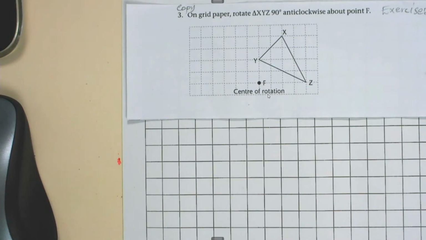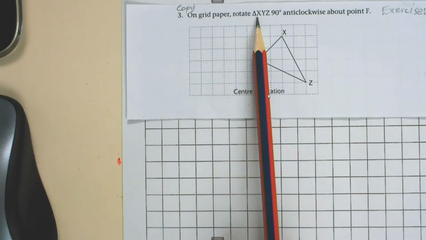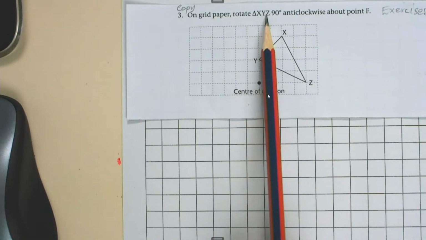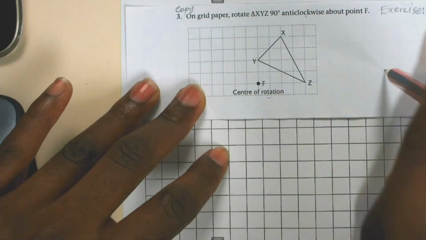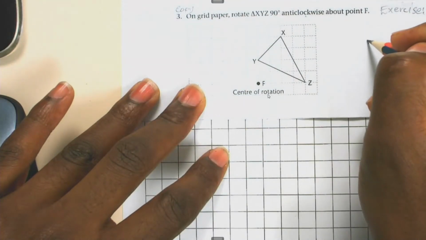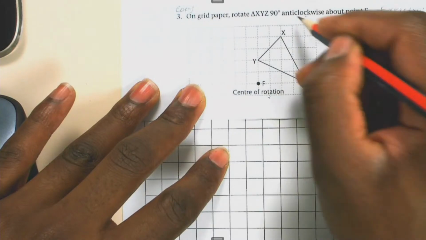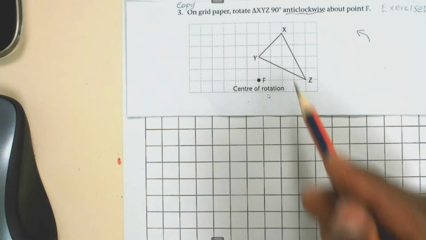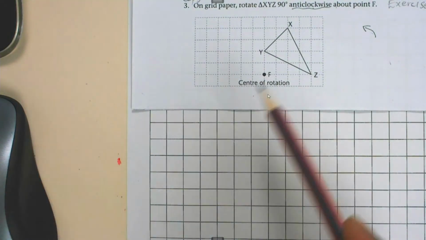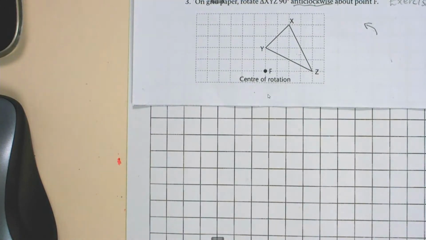Here it is, that activity. It says, let us read it again. On grid paper, rotate triangle XYZ 90 degrees anti-clockwise. Now, when they say anti-clockwise, it means we are going to be moving the opposite direction of the clock. So, anti-clockwise. Right, the first thing that we need to do, guys, is to copy this original shape on our grid paper here.